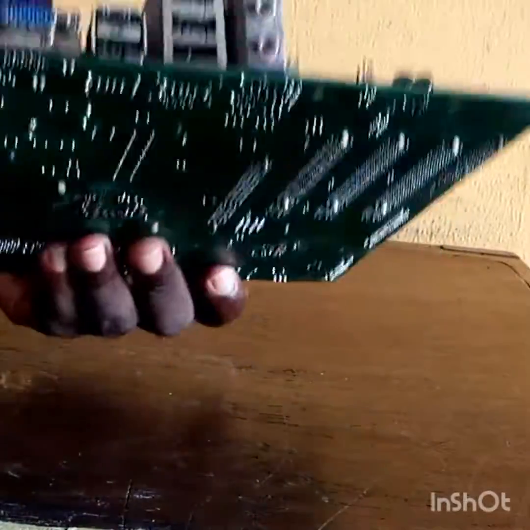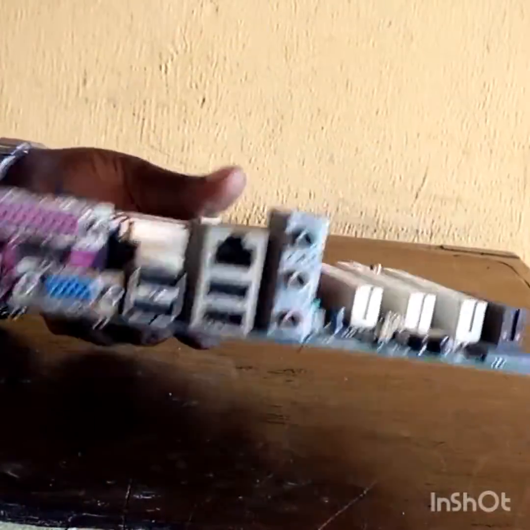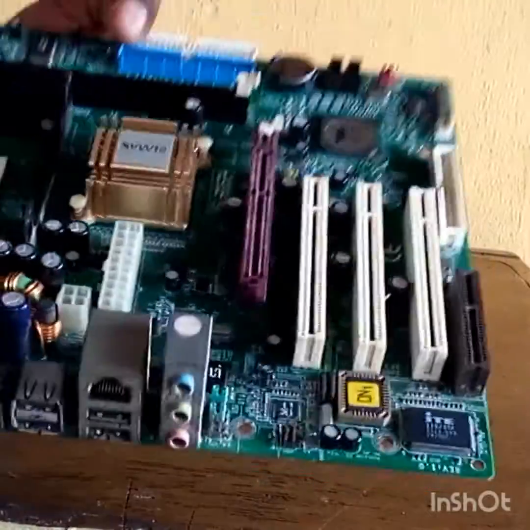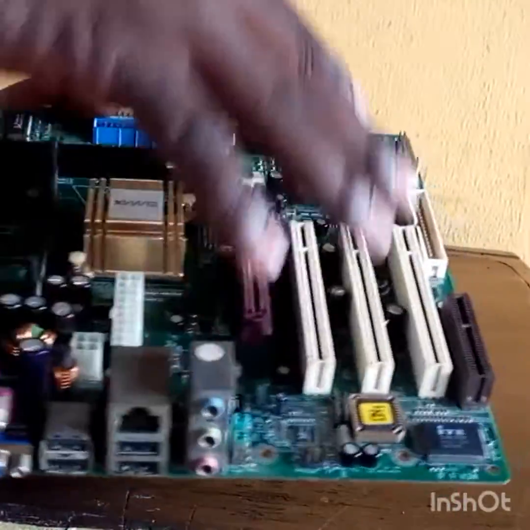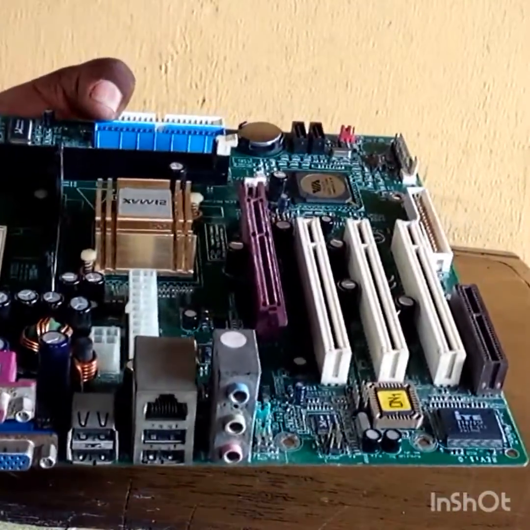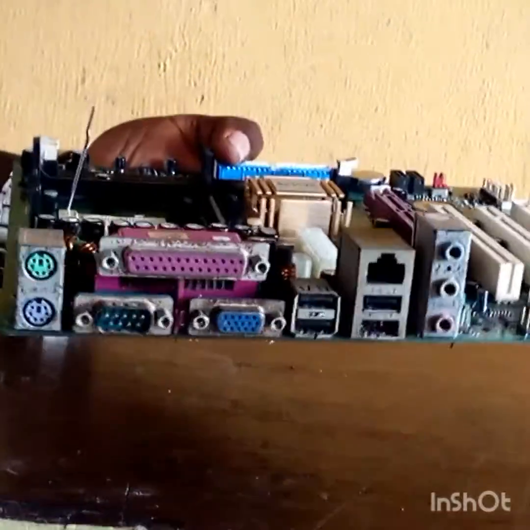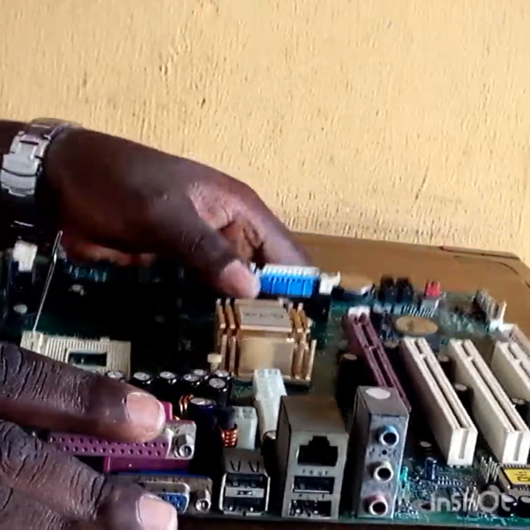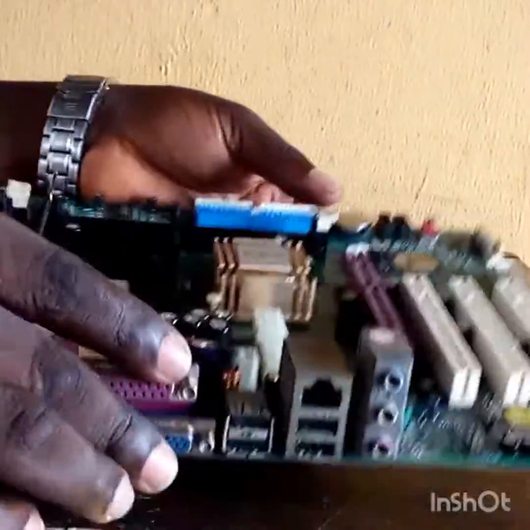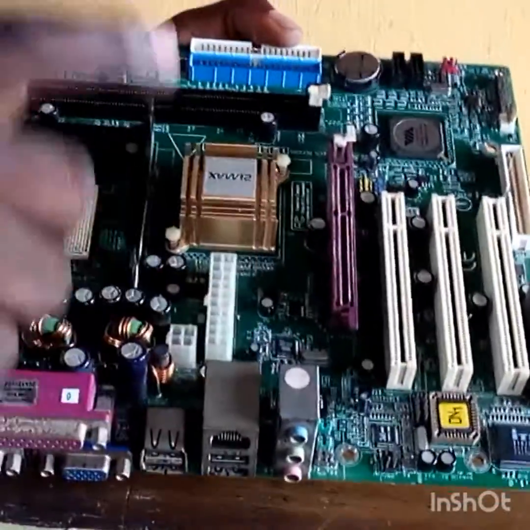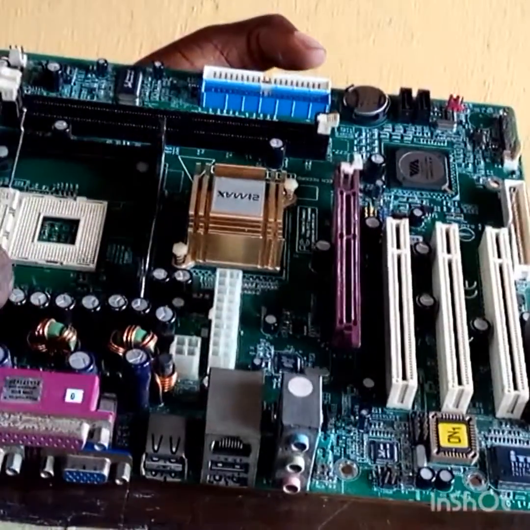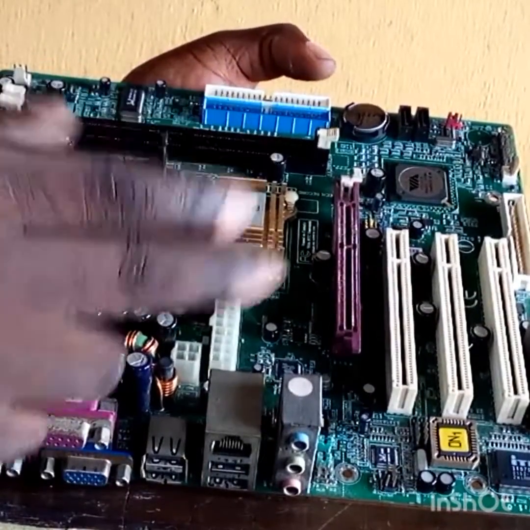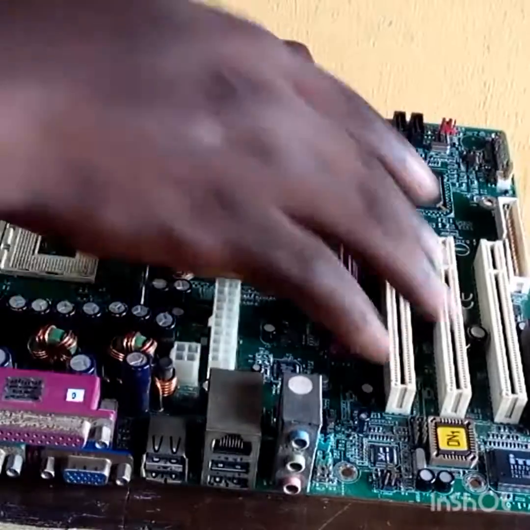This next one is our motherboard. This is our motherboard. All you see here, I talked about it in my previous video, identification of components on motherboard. All those devices I've been showing, ever since, you connect them to the motherboard. You understand? So please, this is our motherboard.